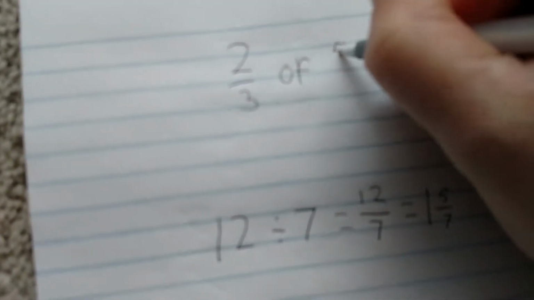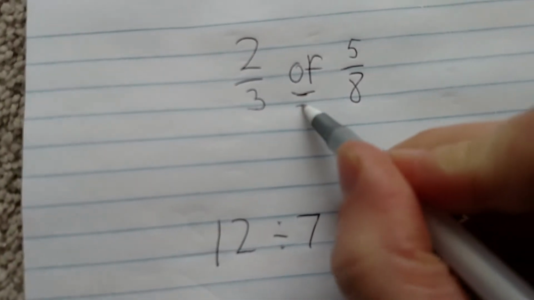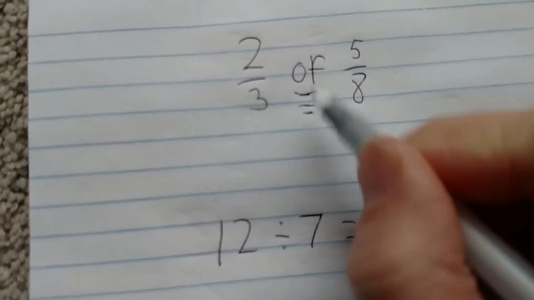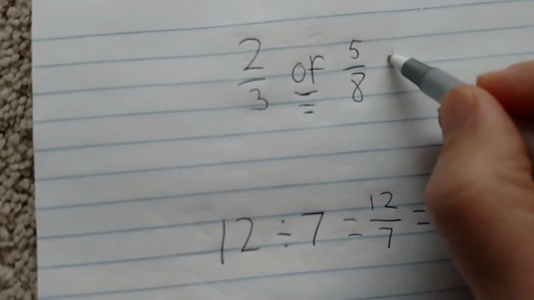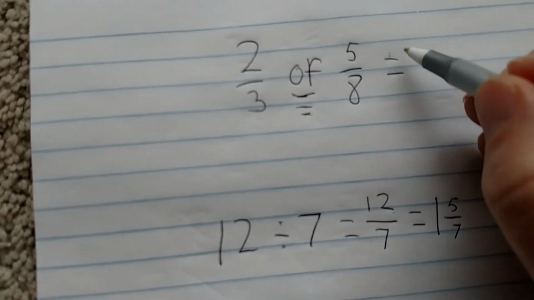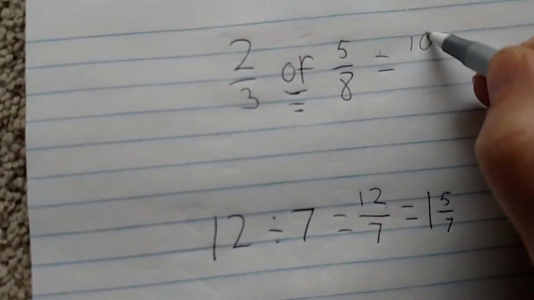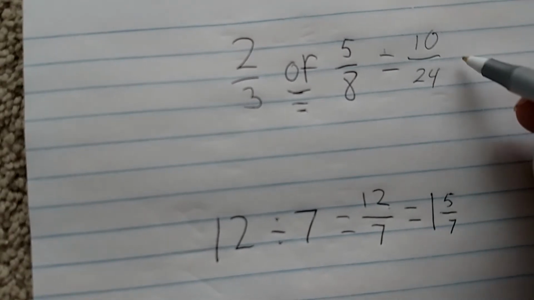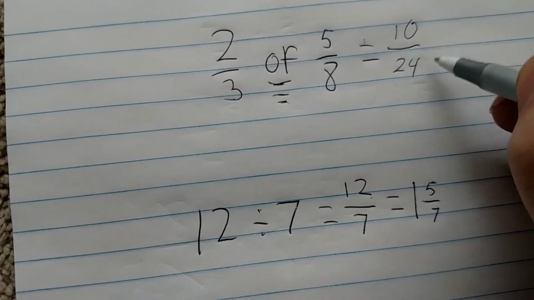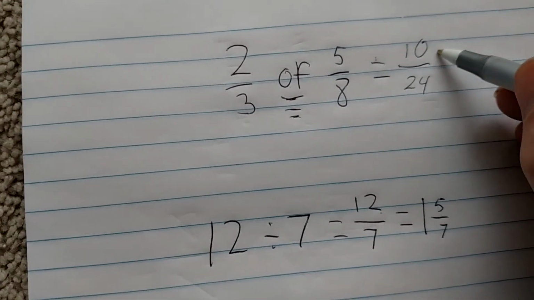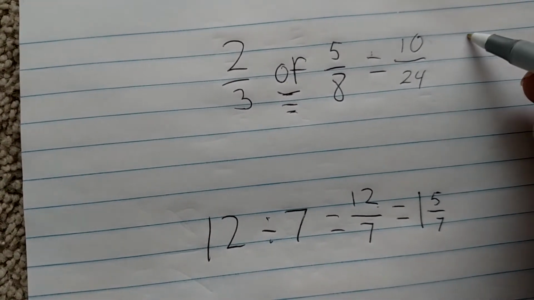Your students by now realize that of, especially with fractions, is another word for multiplication. So we're doing 2/3 of 5/8, which means it's 2/3 times 5/8, which means that we have 10/24 of the state quarters. So 10/24 of our collection are state quarters. Or better yet, divide these both by 2, 5/12. That'd be a better fraction. 5/12 would be a better equivalent fraction.